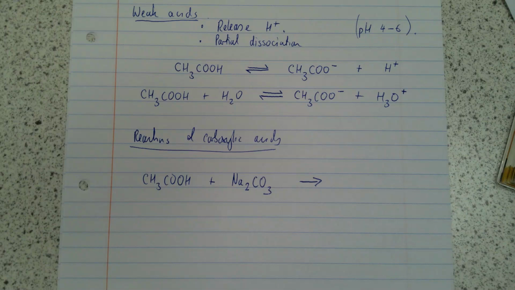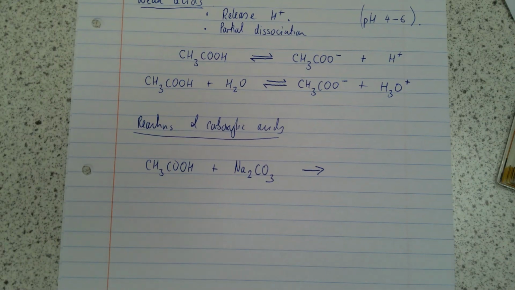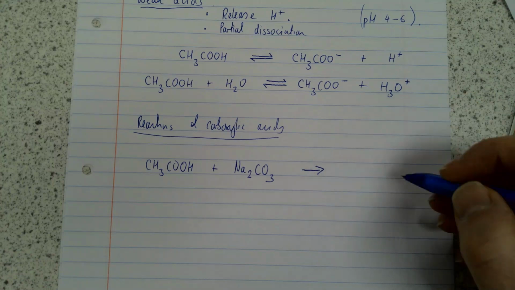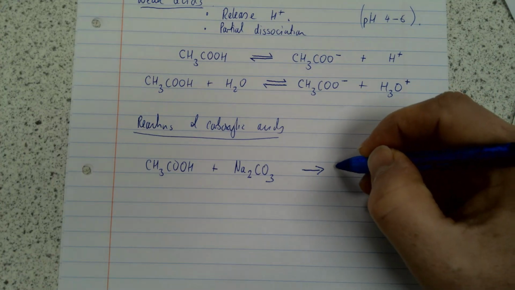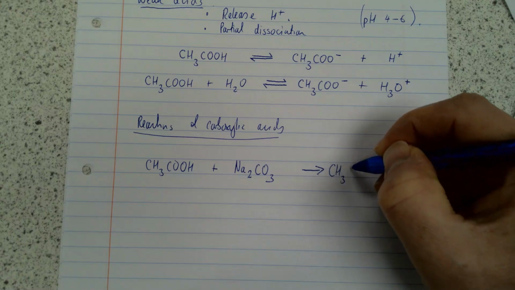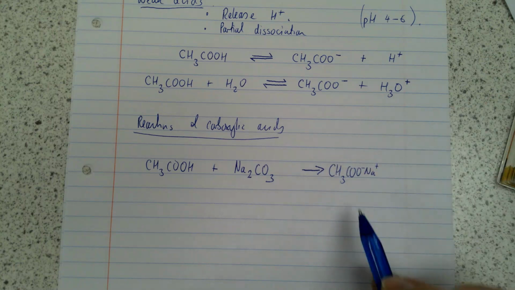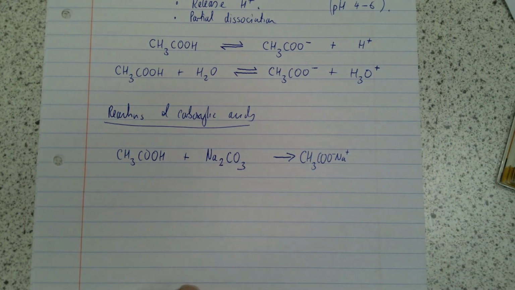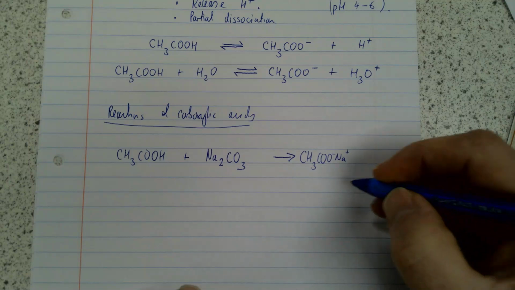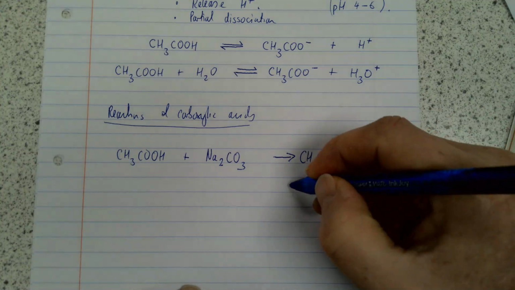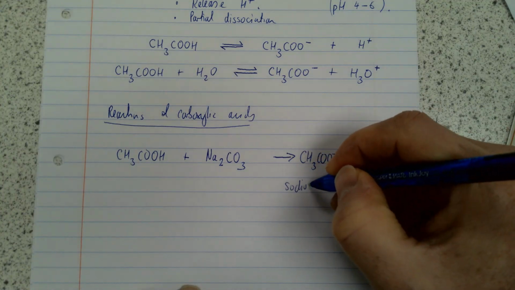So talk to each other. What's the thing that you can see when you react an acid with a carbonate? Right, so you're all saying that you're going to get a salt formed, which is CH3COO. I've drawn it to show that it's an ionic bond there, a bit like we did before, with sodium, from sodium carbonate, sodium ethanoate, that's the salt.